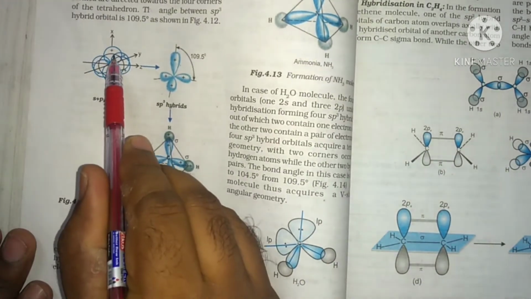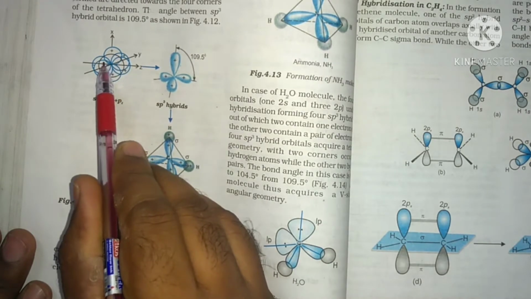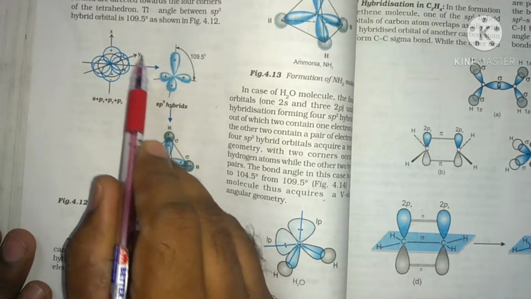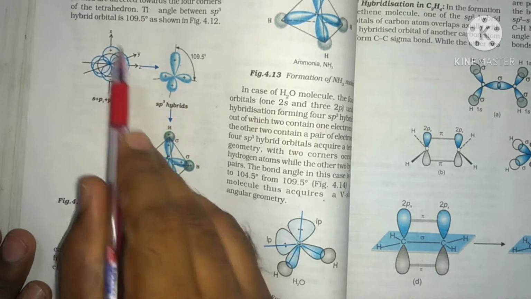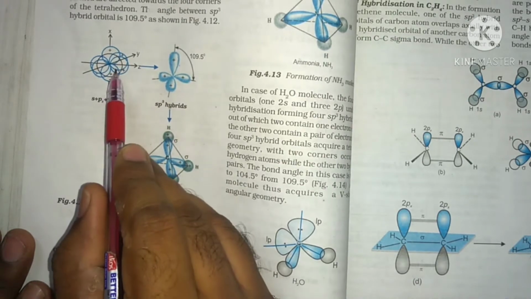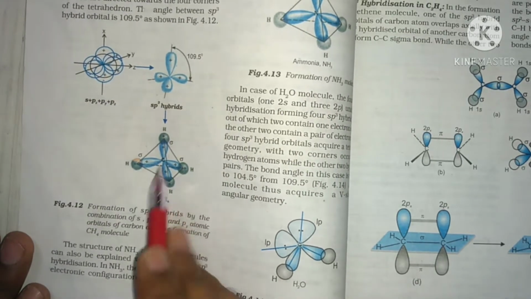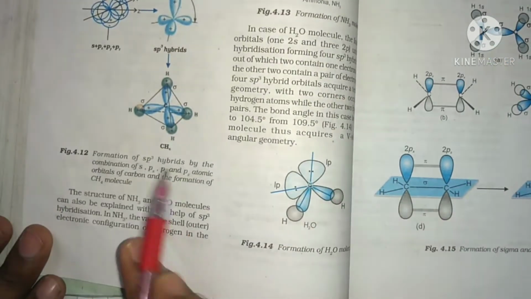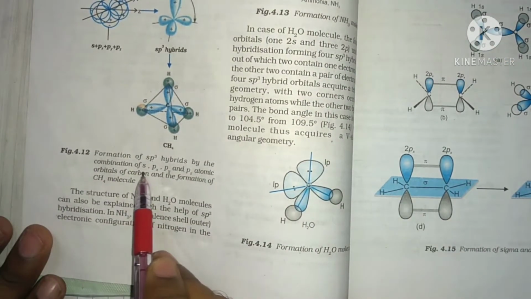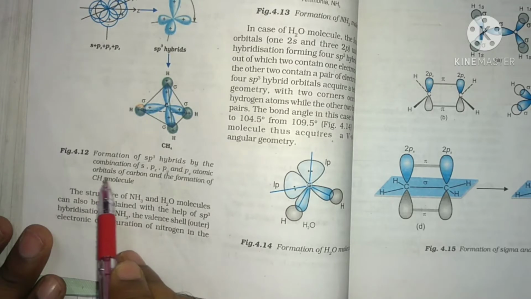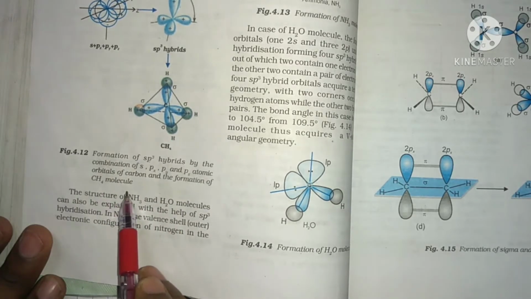We can see the s character is given by the black circle, and the p character is in the different axes like x, y, z. In the different axes the p character will combine, and then that will form CH4 molecule. ठीक है, formation of sp3 hybridized orbitals by the combination of s, px, py, pz orbitals in the carbon, and formation of CH4 molecule.